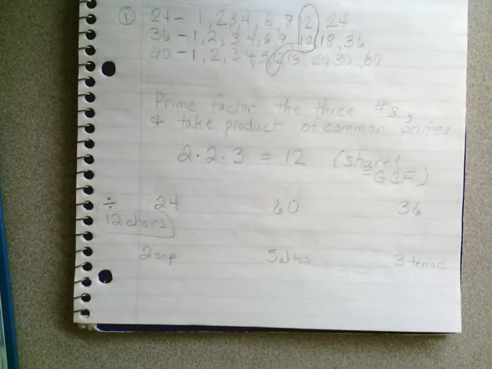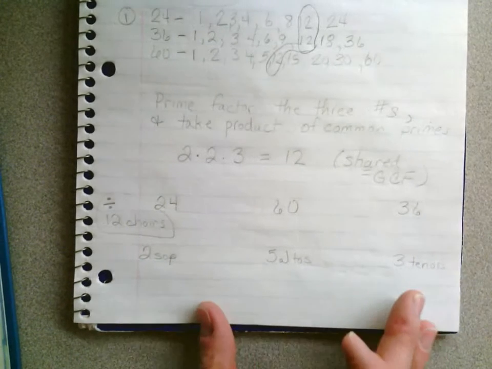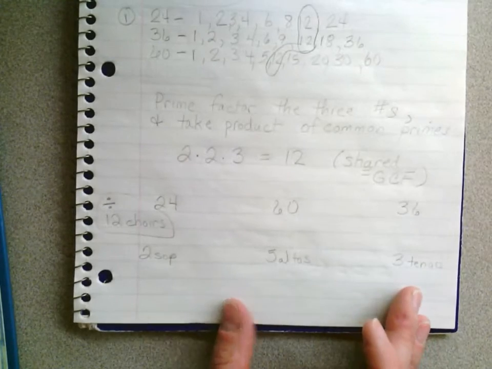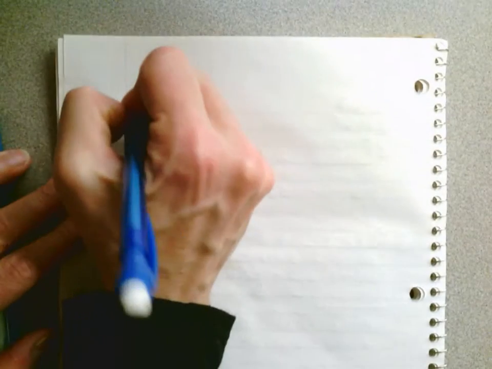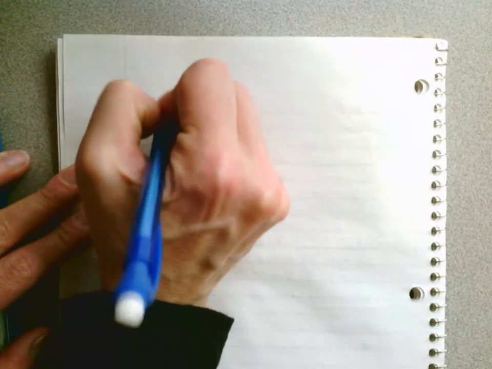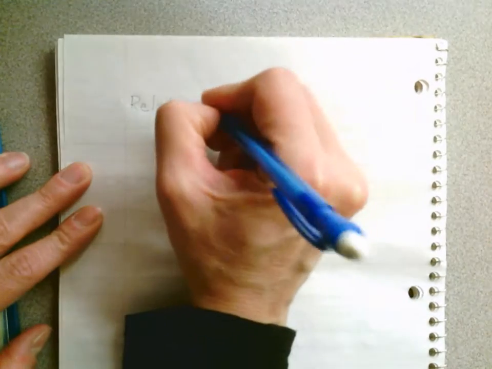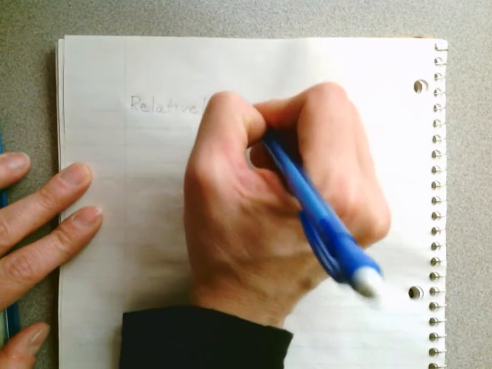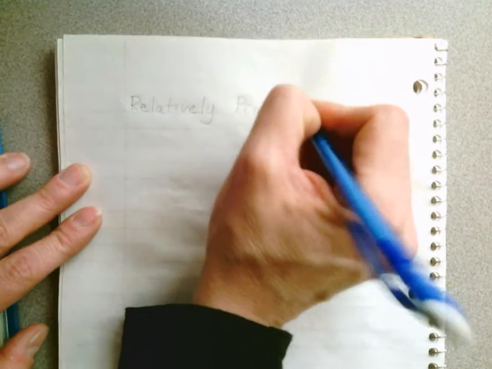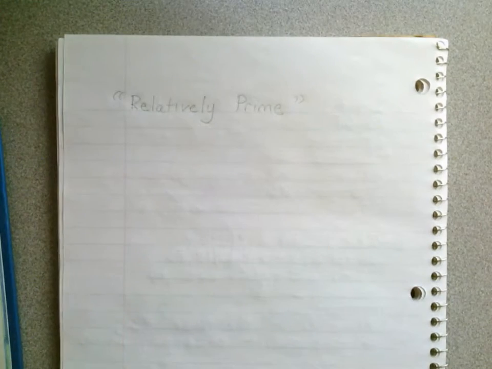Let's keep going. We're going to just do a couple more things and then we're going to practice some stuff. They introduce on page 178 the term relatively prime. You guys see relatives over the break? Other than mom and dad, maybe? Aunts, uncles.